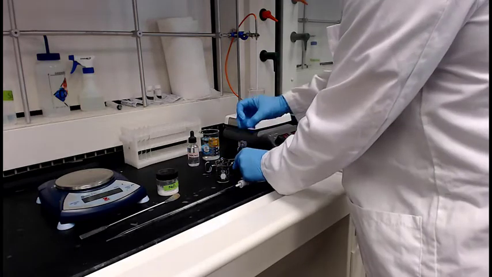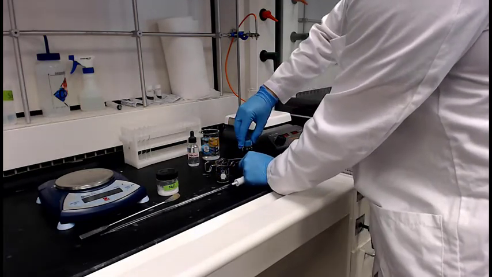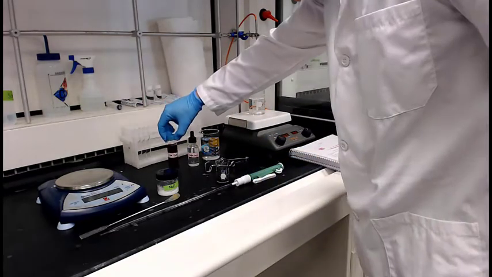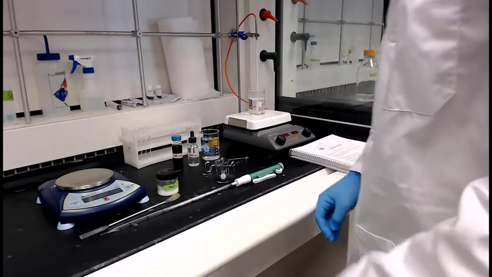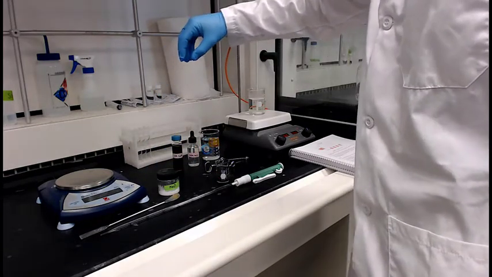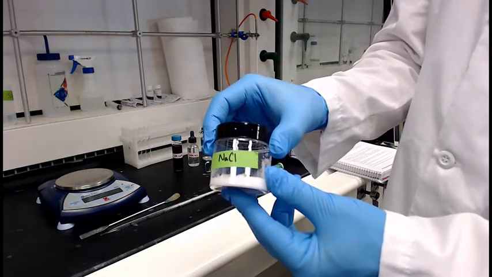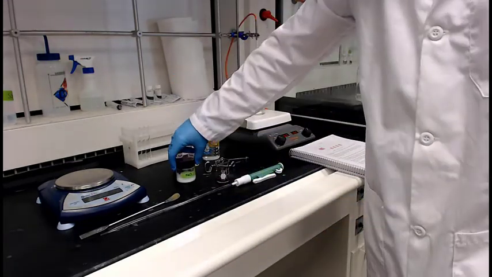I'm going to start adding sodium chloride to this. Right, step 2. Add 1 gram of sodium chloride to 5 mils of 1 molar CoCl2. There's your sodium chloride.